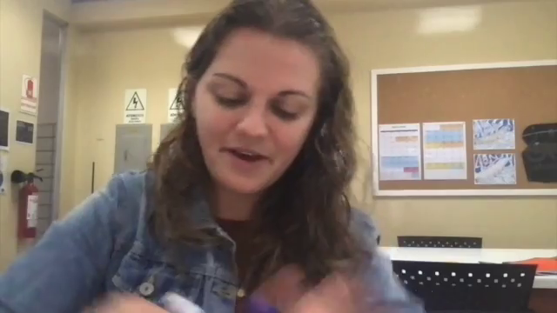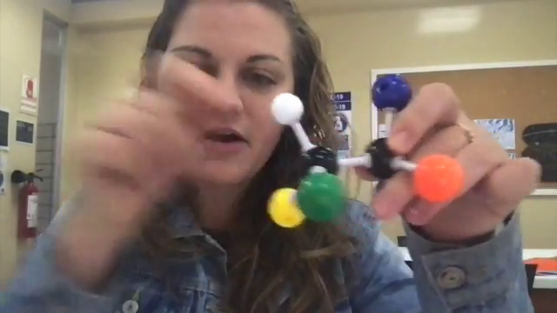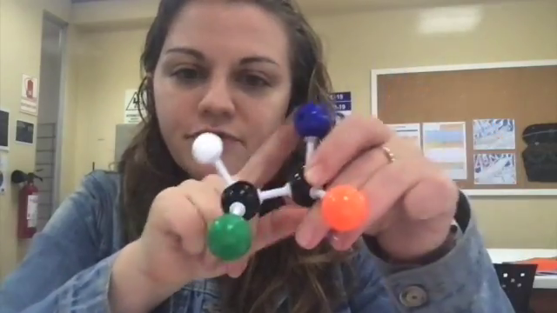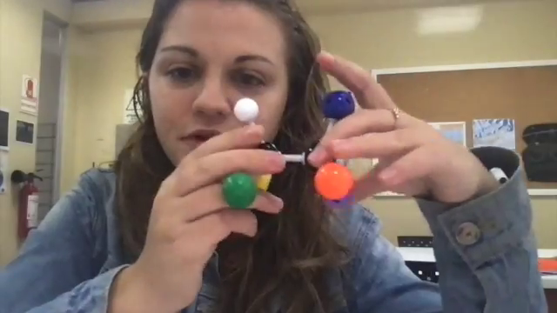And I know this is riveting content, watching me use the model kits. Okay, here we go. So now I have two chiral centers. I can see that both of my carbons here are connected to 4 different things.